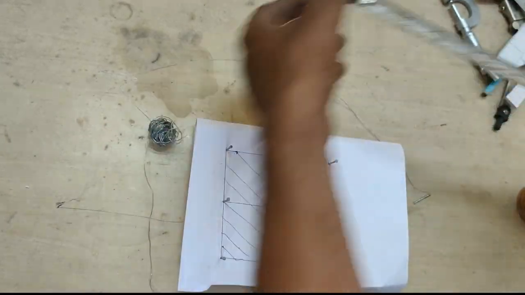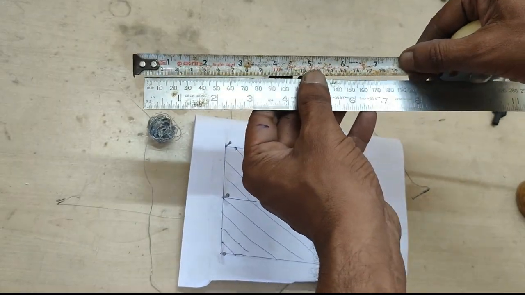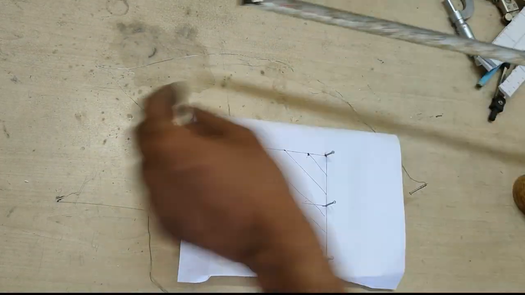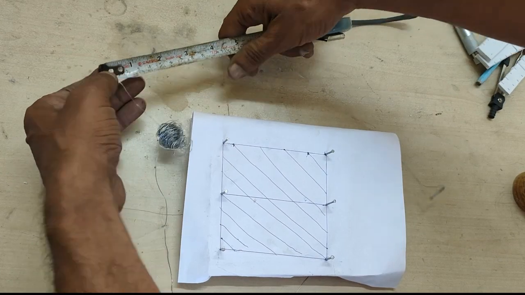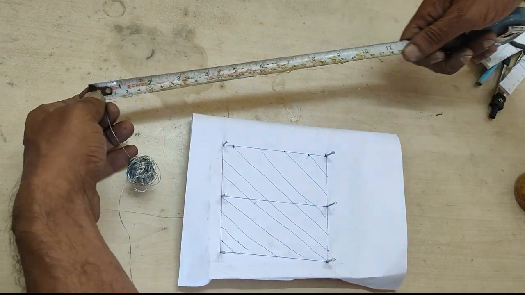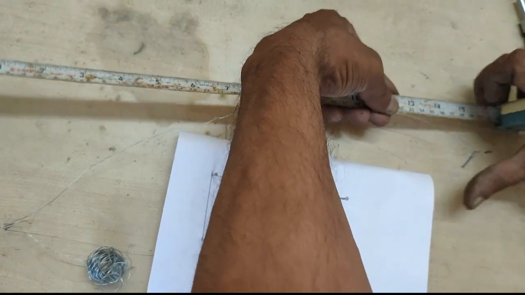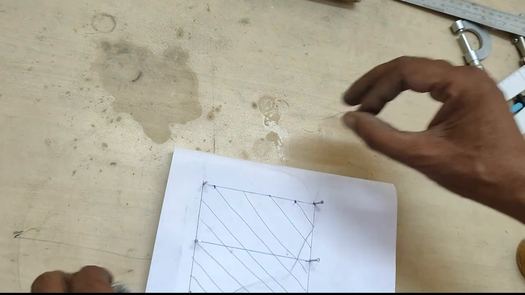See, again the readings are the same, but the length is new. So I'll measure with this. I put this thing here. How much should it be? Let us just check this out. This is around 400, right? 400. Why 400?